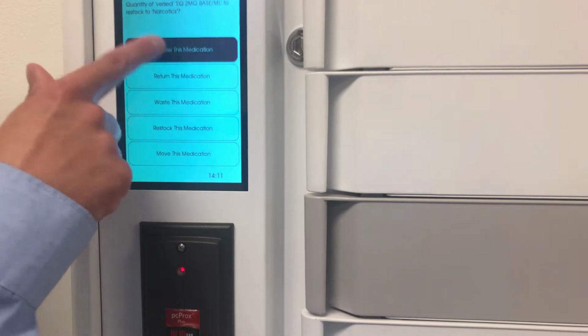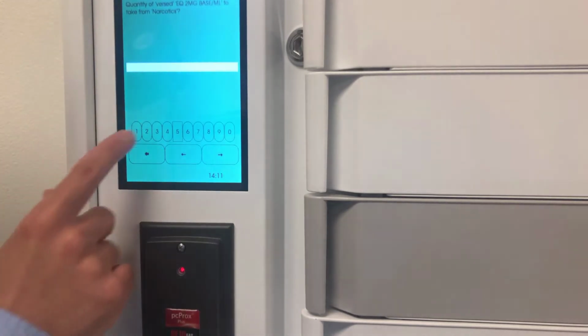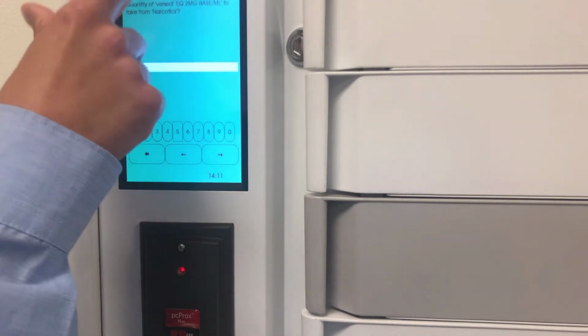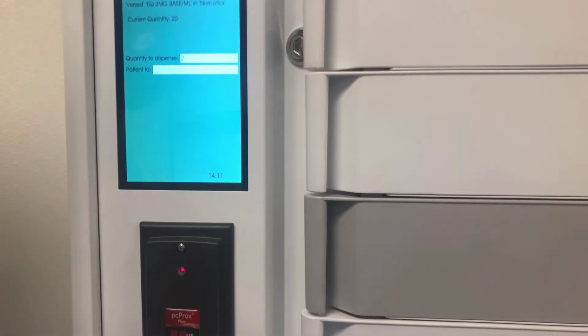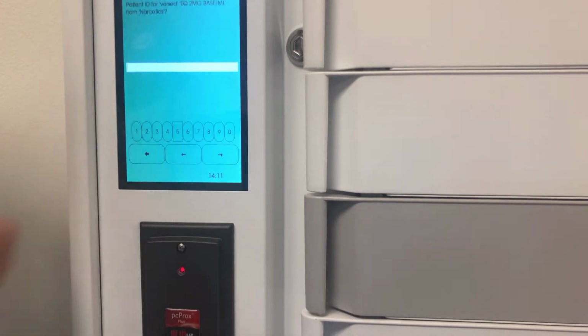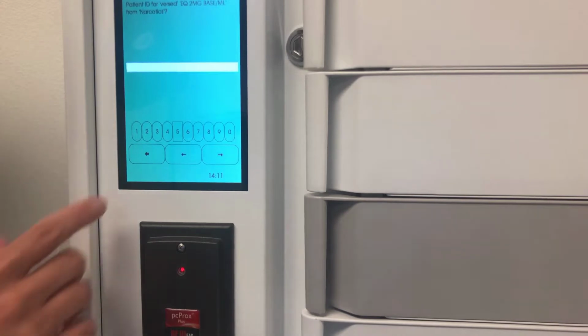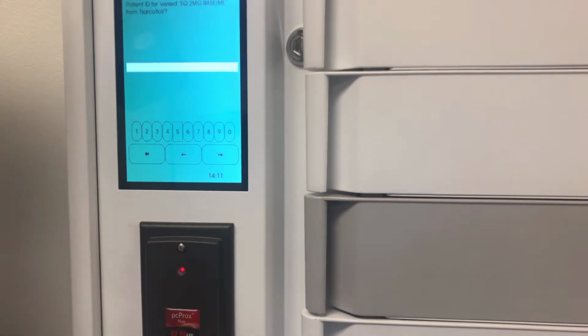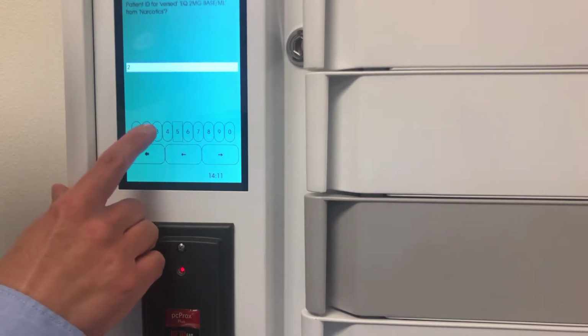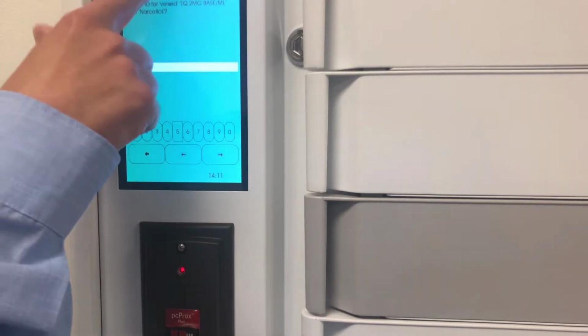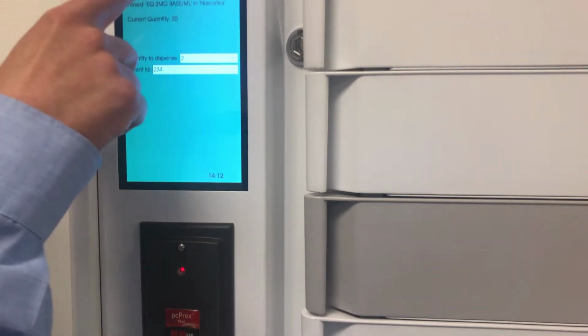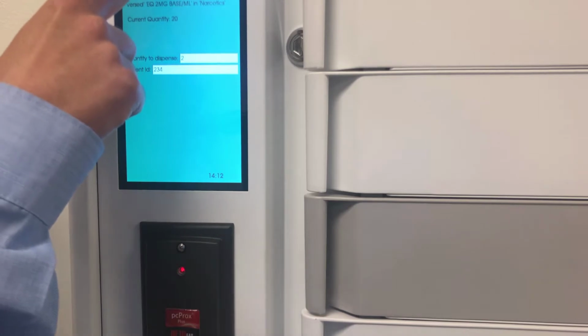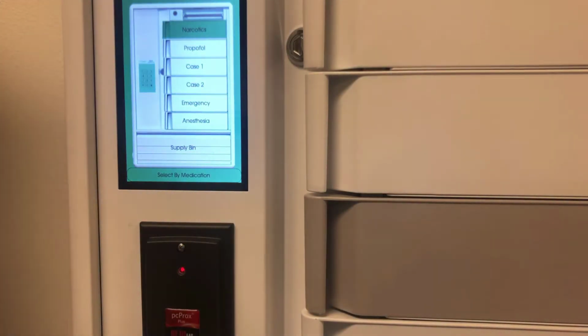So if I choose dispense, it's going to ask me a quantity to dispense. I'll say I'm going to dispense 2 vials. And it'll also ask me for a patient identifier. So this is manually entered. Most centers are using a medical record number. So if I enter an MRN number and save that, once those 2 items are entered, then I can hit dispense, and only then does the bin become unlocked. So now I can pull the drugs I need and take them to the patient.